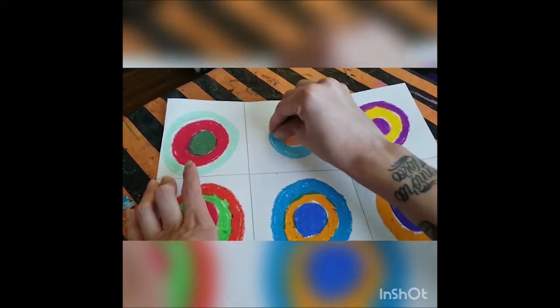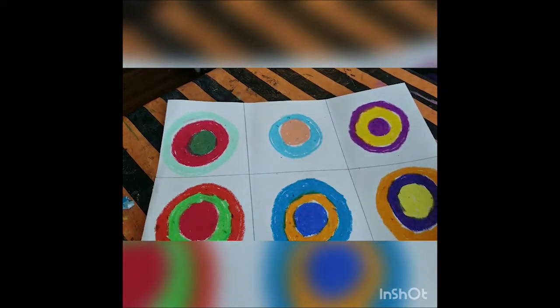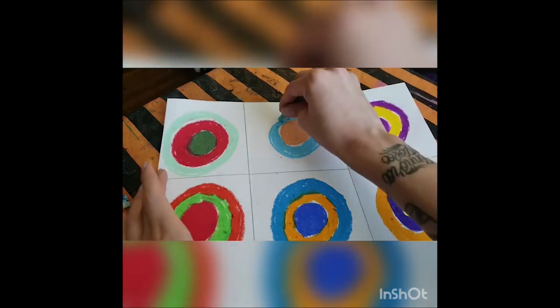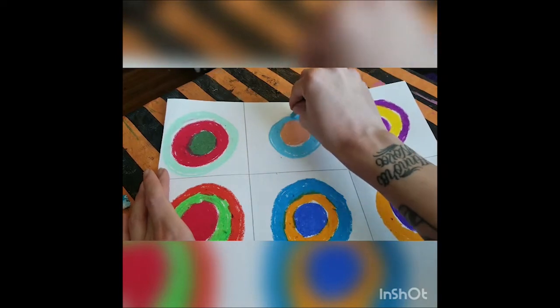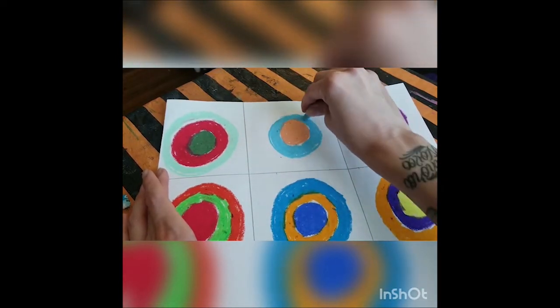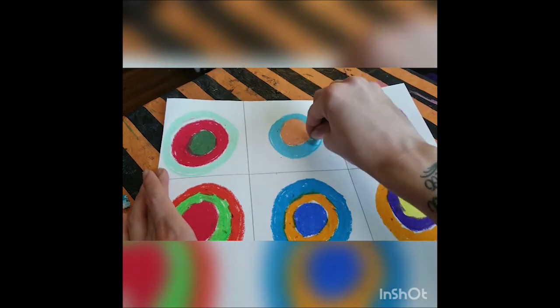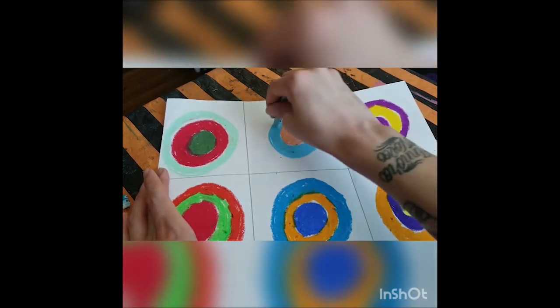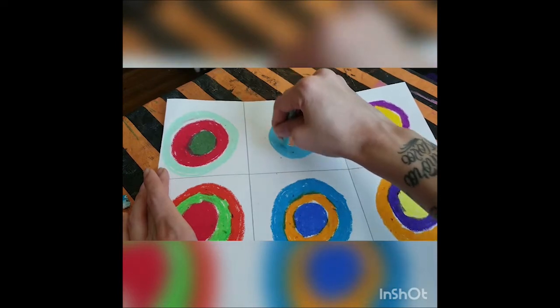Now I chose this artist, Kandinsky, just because Alma Thomas did have her bright colors in her circles too. So I thought it would be nice to teach you a little bit about an artist who does use similar shapes and colors.